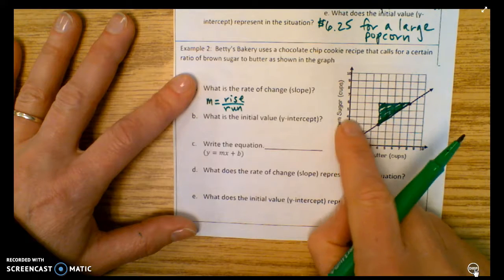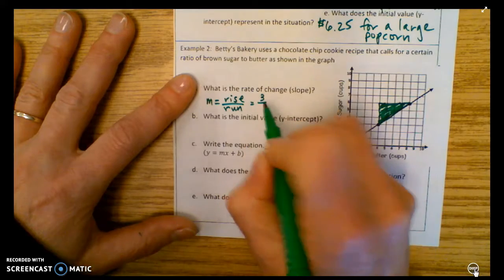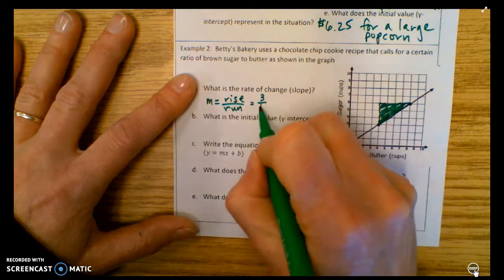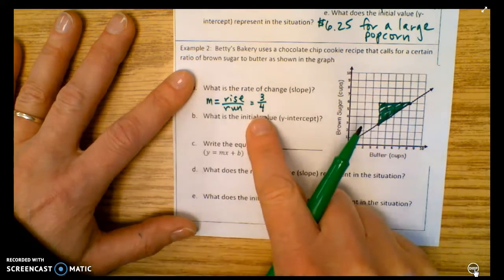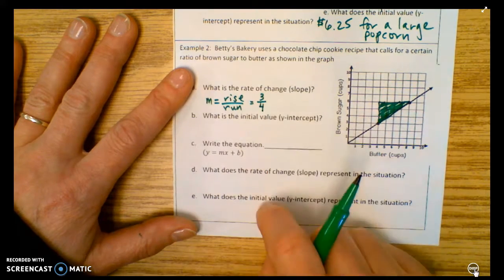Checking your units, you see that they go up by 1. So this is 3 boxes. And your run looks like we've got units of 1 again down the bottom, so it's 4 boxes. And if you wanted to change your slope into a decimal, you could. You could say it's 0.75. But I think I'm going to leave it as 3/4.